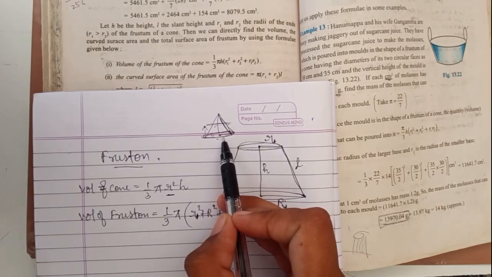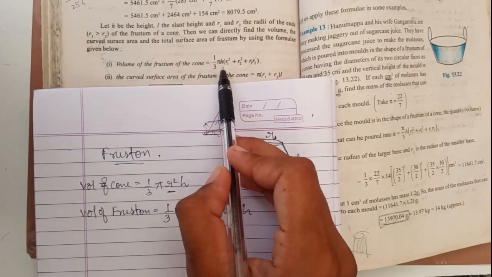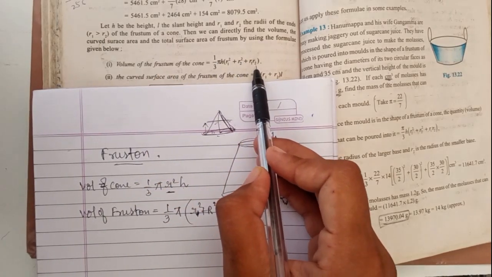So we have the volume of the frustum of a cone. Why is it called the frustum of a cone? Because it is a part of the cone itself. So it is 1 by 3 pi h times r1 square plus r2 square plus the product r1 r2.